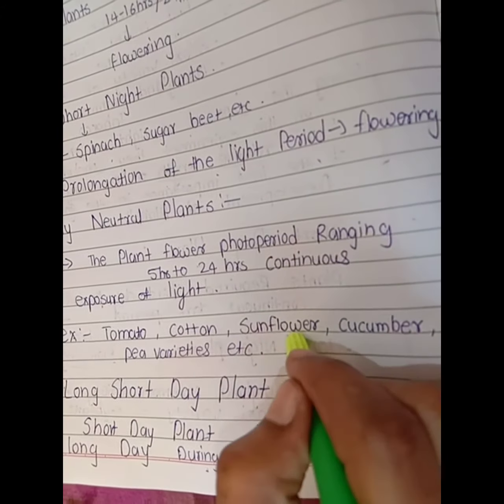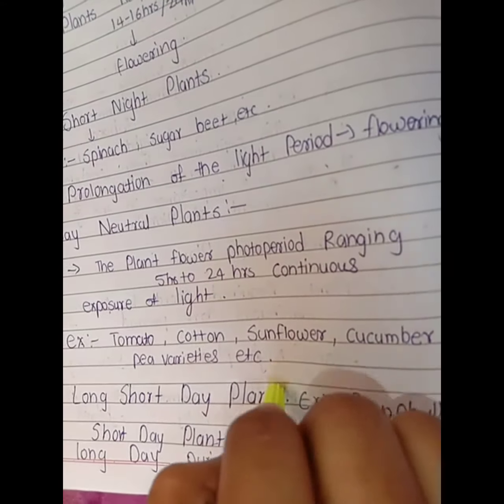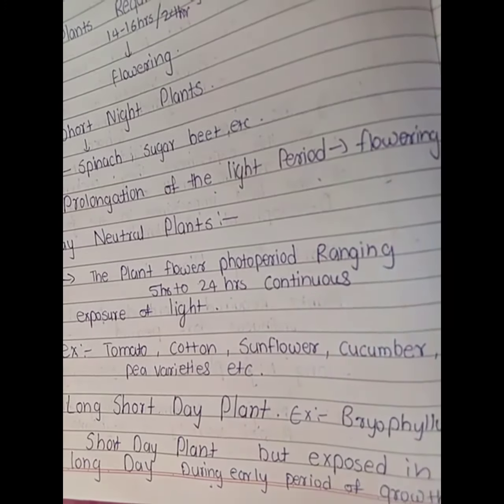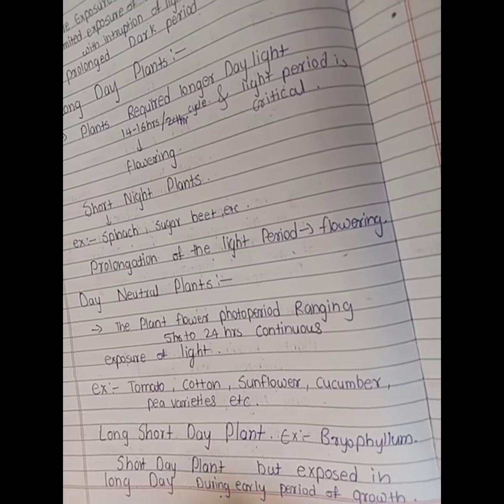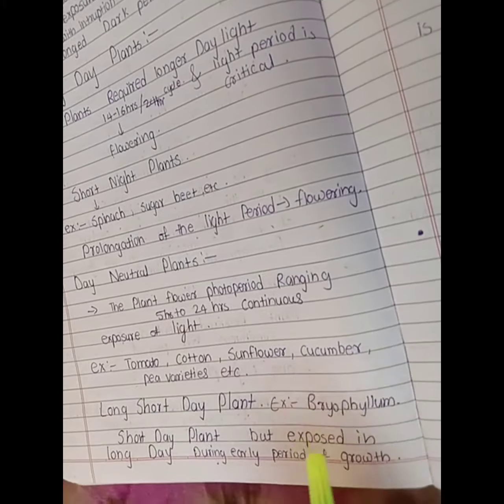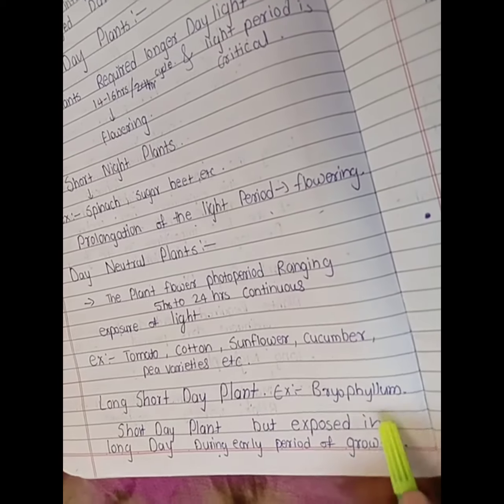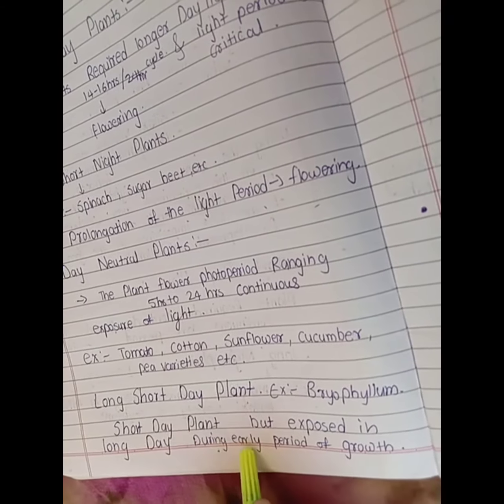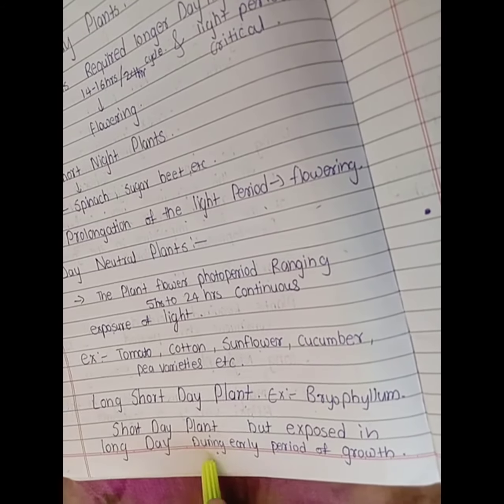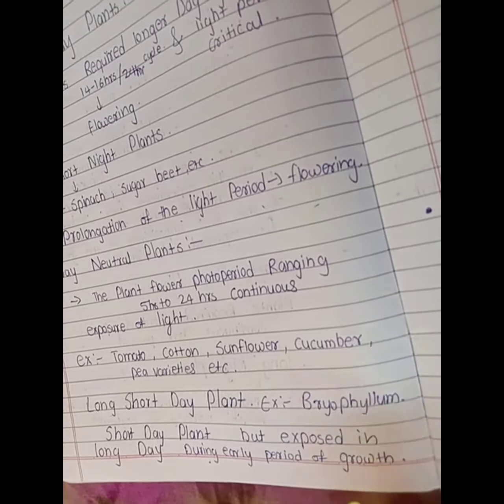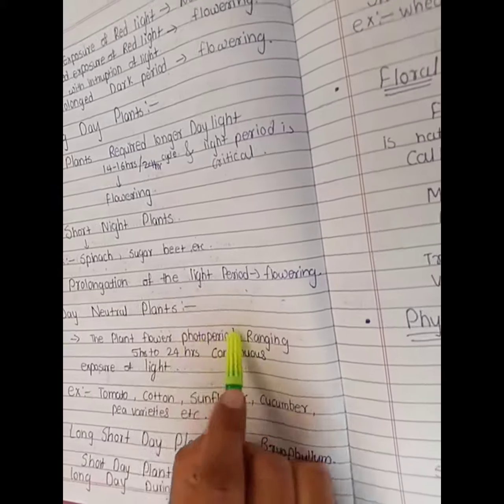Okay. According to the day neutral plant, they are divided into two types: the long short day plant, and next is the short long day plant. What is a long short day plant? Okay. A short day plant, but this bryophyllum is a short day plant. But this bryophyllum is exposed to longer daylight during the early period of growth. They grow easily, because this is a day neutral plant.